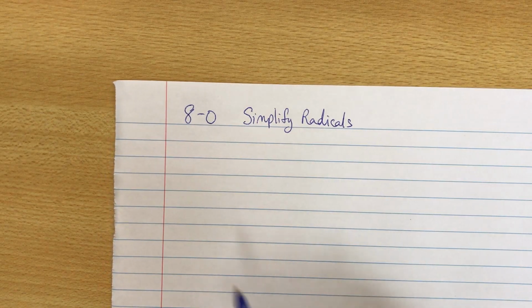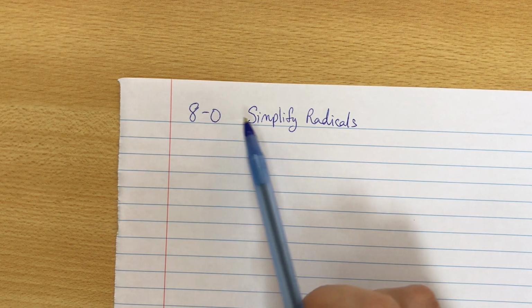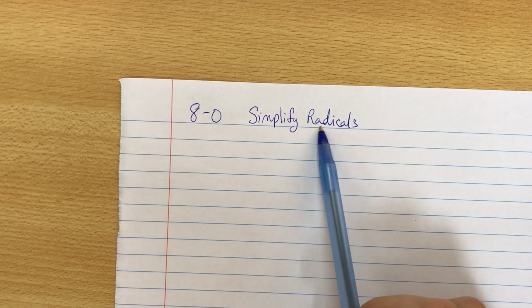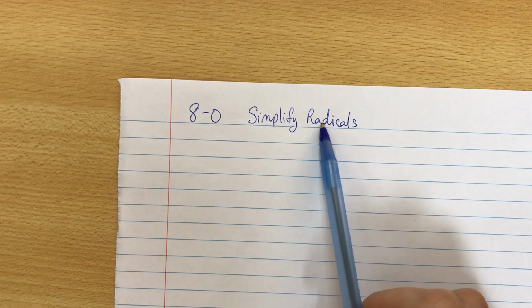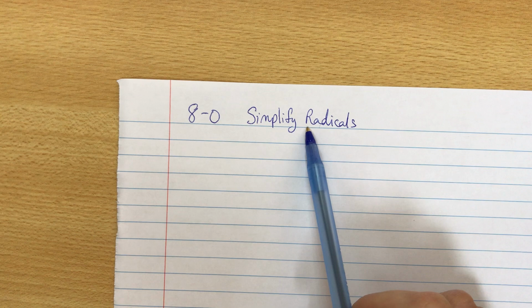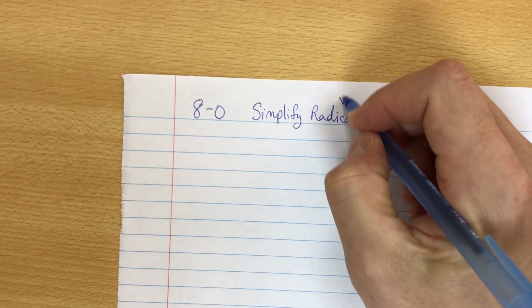Okay, geometry fans, our topic for today is kind of an introductory topic to Chapter 8. It's called Simplifying Radicals. This is something that you may have done in Algebra 1, so it could be a review for you. But this is a concept that we're going to be using with right triangles quite a bit, because we're going to have to simplify square roots. So a radical is just a square root.